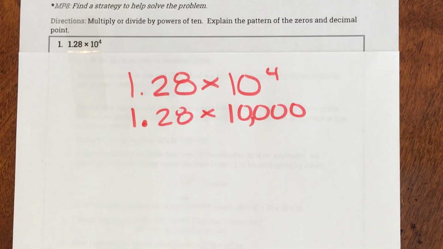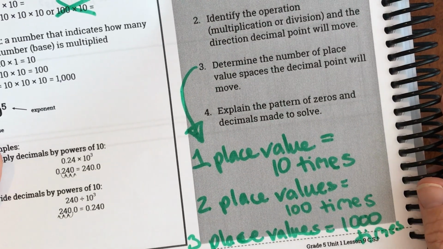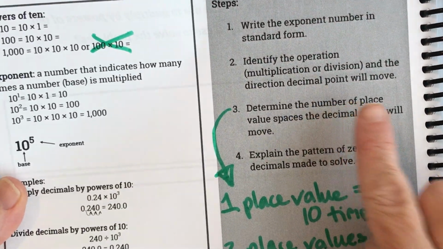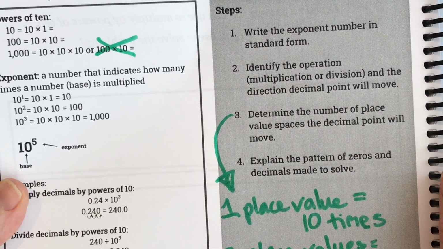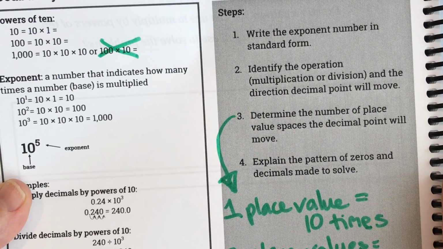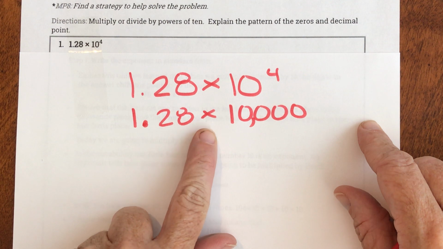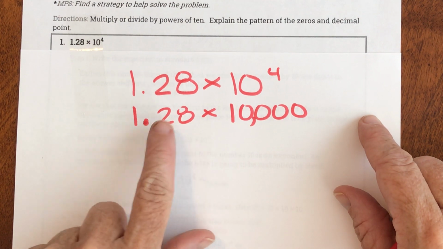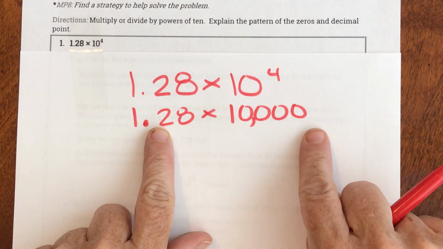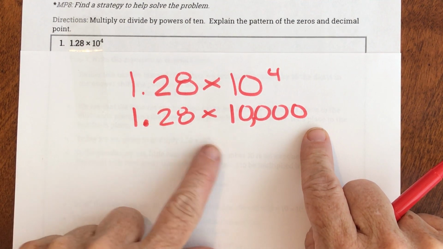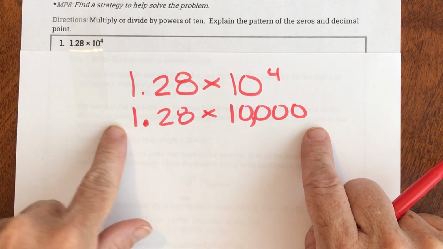Okay, so this is where it's going to get a little weird. Okay, so step 3 is going to be our big step. I'm sorry, step 2, I apologize. Step 2 says identify the operation, multiplication or division, and the direction the decimal point will move. Okay, if I'm going to multiply this number by 10,000, don't I want it to get bigger? Doesn't this number have to get larger if it's going to be multiplied by such a large number? So I know that it's going to have to get larger.